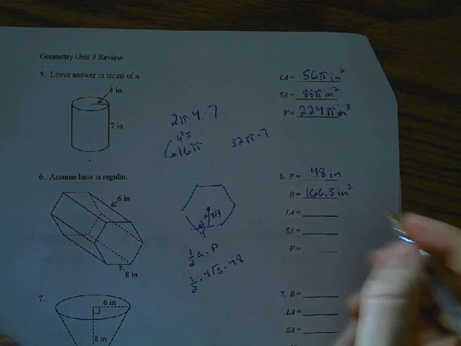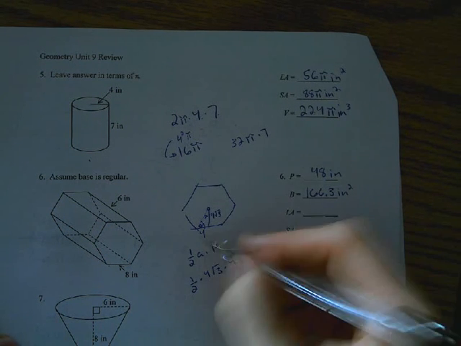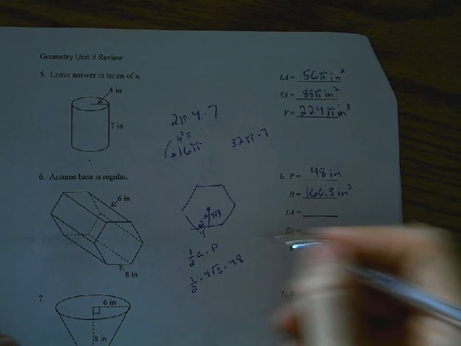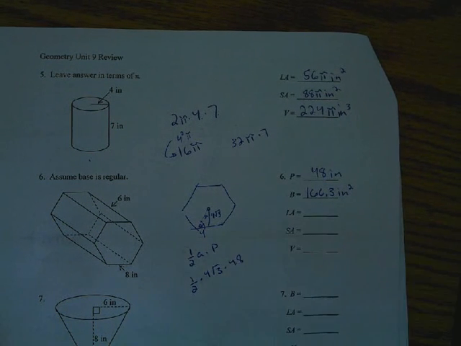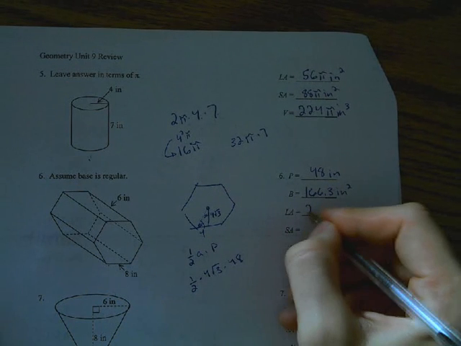The lateral surface area, this one's a little bit easier. It's just perimeter times height. Perimeter is 48. The height is going to be 6. So my lateral surface area is 288.